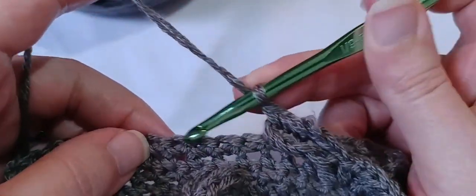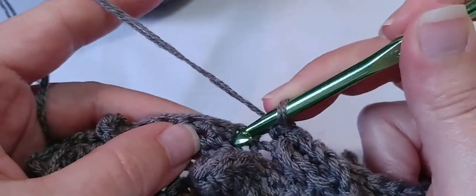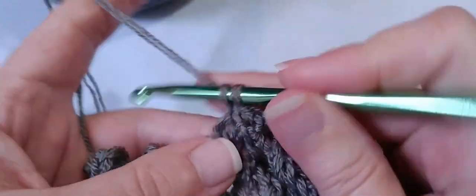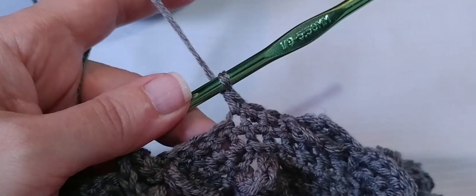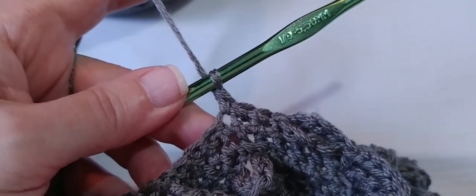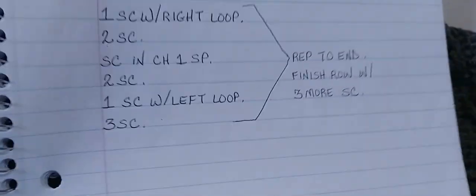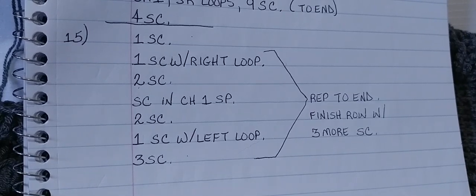And now we're going to make 3 single crochets. So make 3 single crochets between every flower. And then you start anchoring them down. Anchor the right loop, 5 single crochets. Anchor the left loop, 3 single crochets. Okay, do that all the way across. And here are the instructions again, in case you didn't write them down. This is what we're doing all the way to the end, and I will meet you at the end of this row.